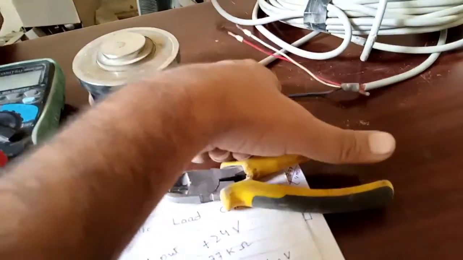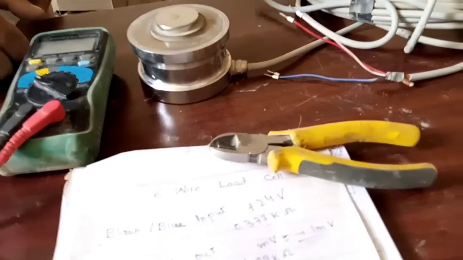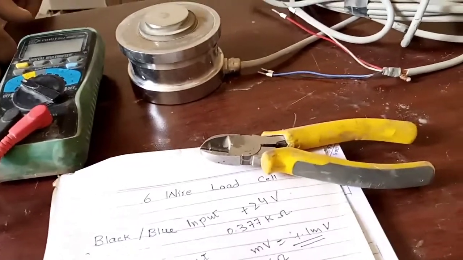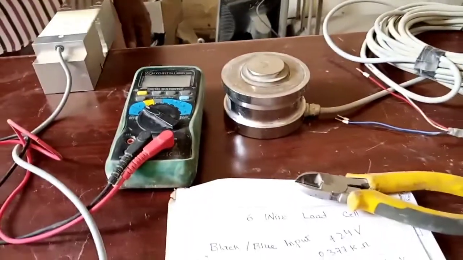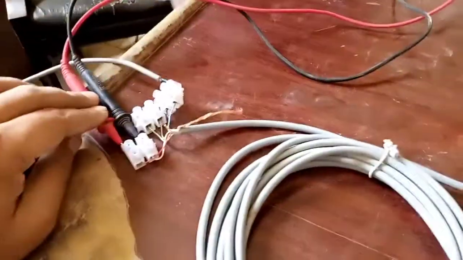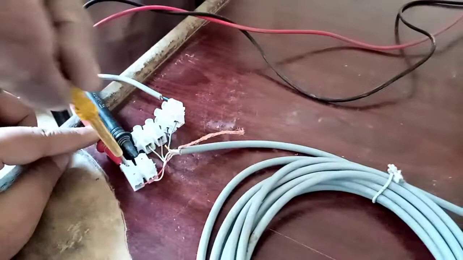This is our dummy load cell. This resistance is not same in input and output resistance.